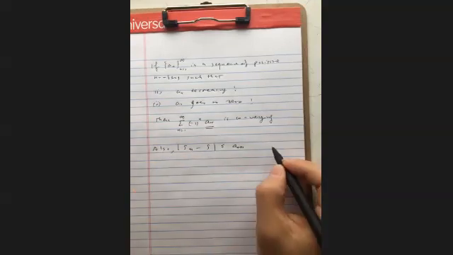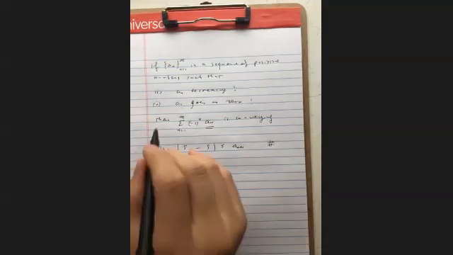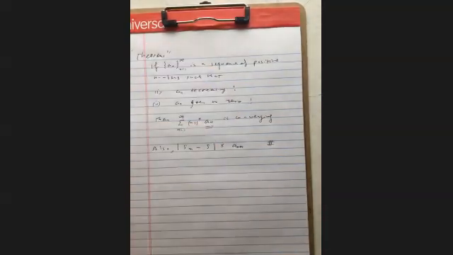Okay, so this is the big theorem. This is a theorem that you really want to memorize and keep in your mind for the final exam. Let's see some examples to understand what's going on here.